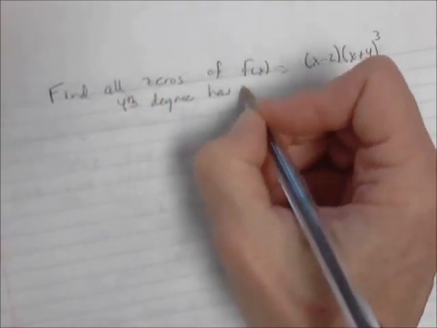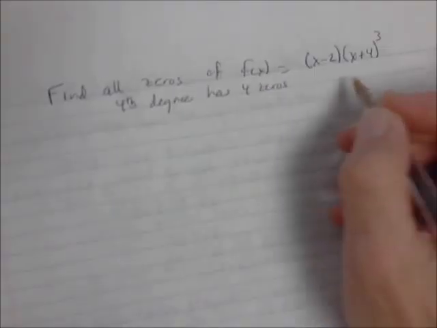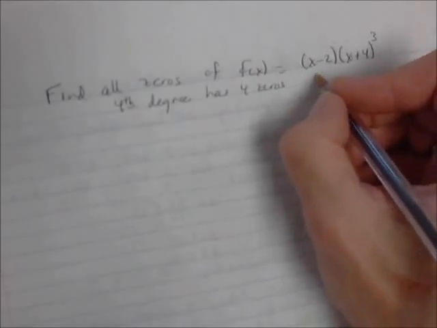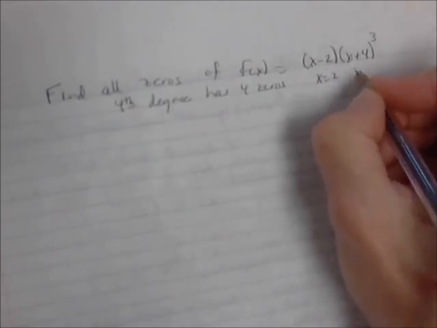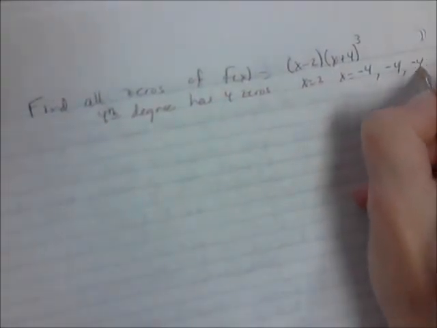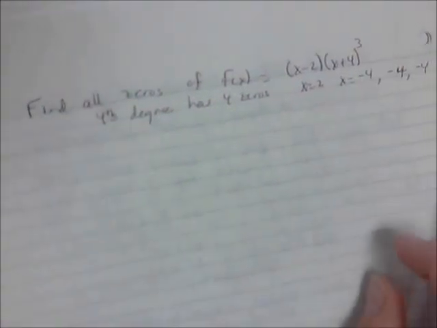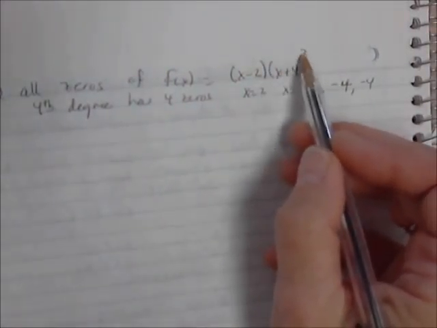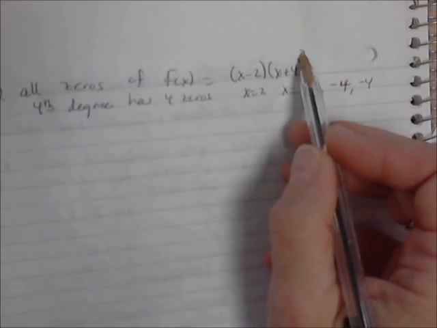has 4 zeros. And since they were so nice to us and factored this already for us, our 4 zeros are x equals 2, x equals negative 4, negative 4, and negative 4. It's repeated 3 times because it's an x to the third. So here are 4 zeros. The negative 4 is repeated 3 times because this is cubed.